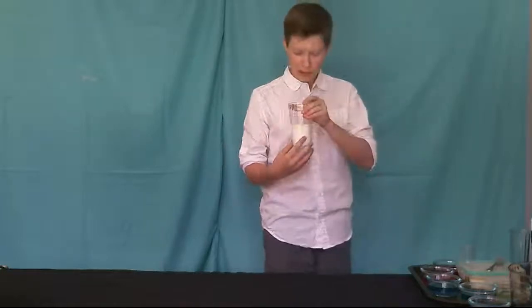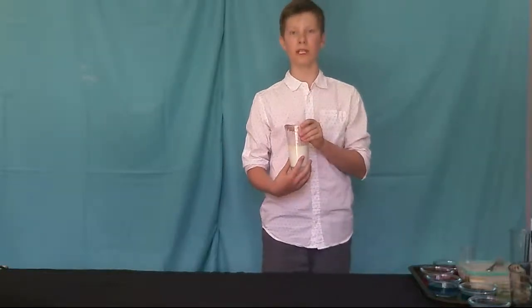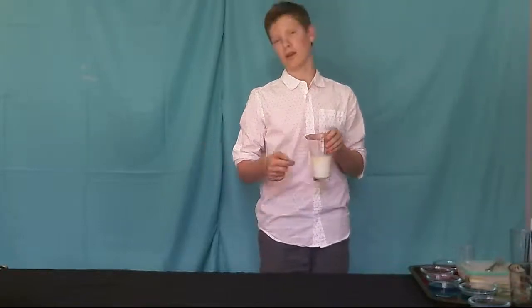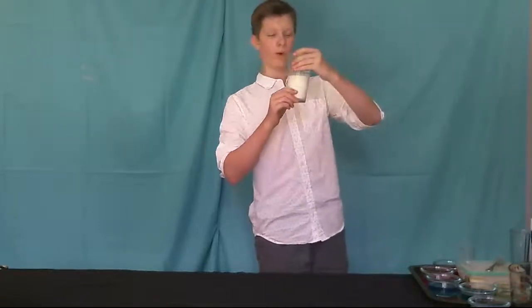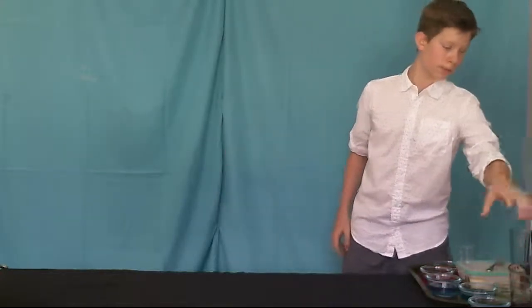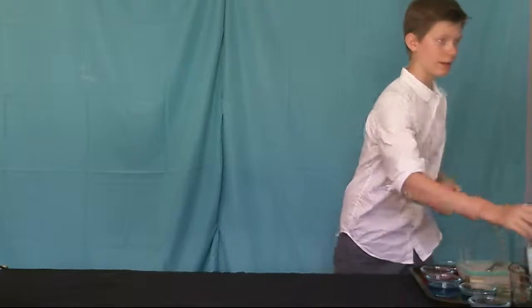Okay, so that was kind of a short experiment, but all you really need is lemon juice, well, squeeze lemons in milk, and then you can see the precipitation for yourself. Ooh. I kind of want to smell it. Does it smell bad?